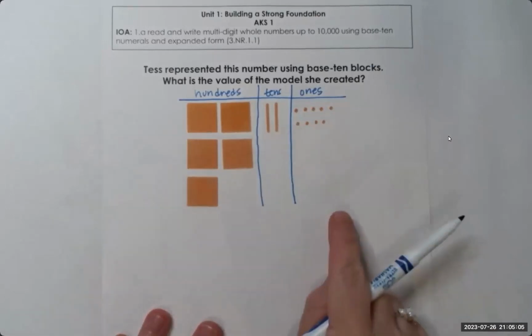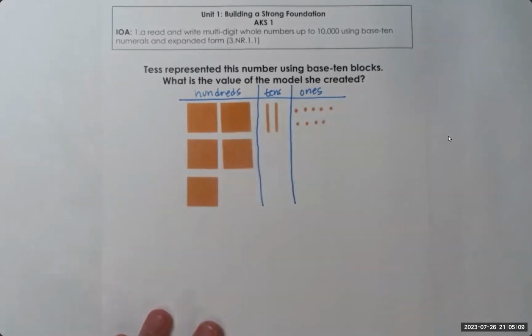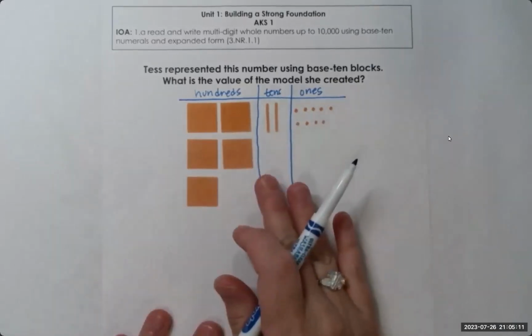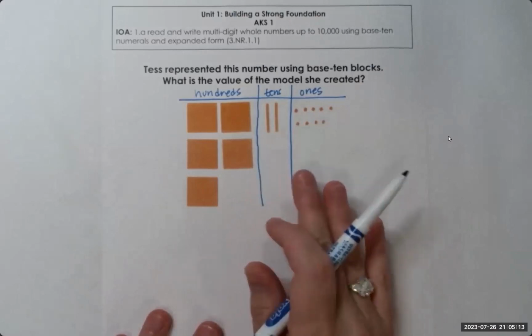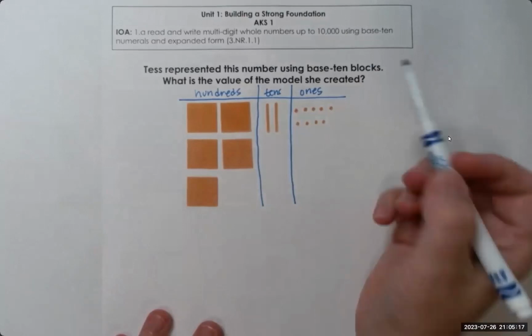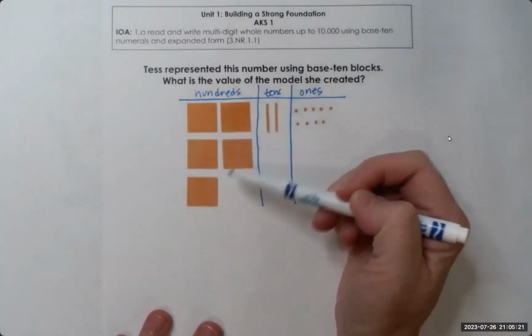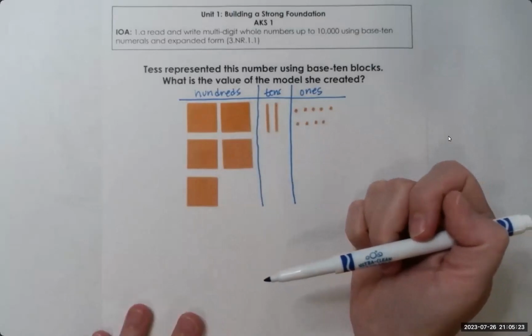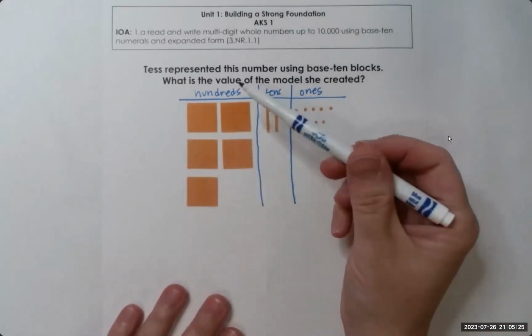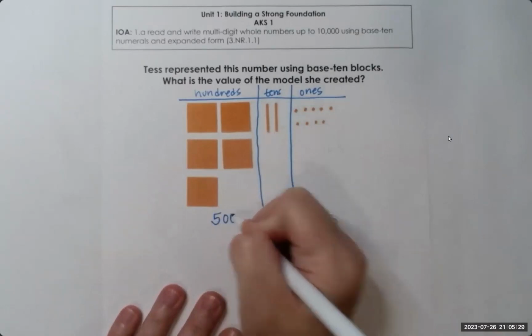Okay, so I can clearly see the value of each place of each different digit in my number now that I have it broken down by place value. So if I start here, I see that I have 5 flats. And if I have 5 flats, that means that my hundreds has a value of 500.